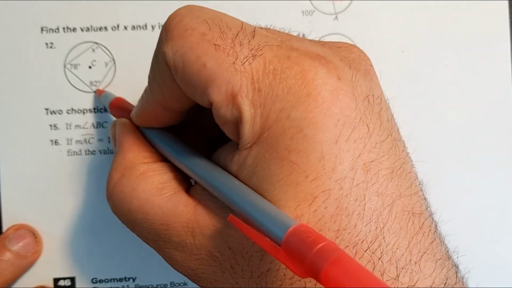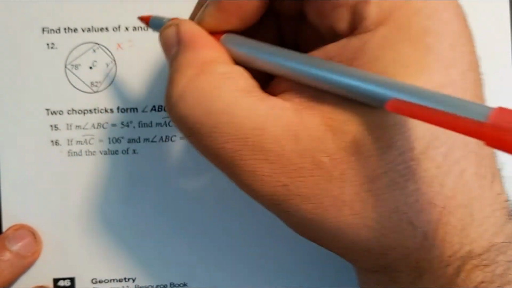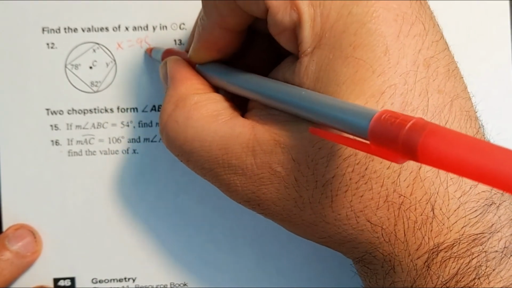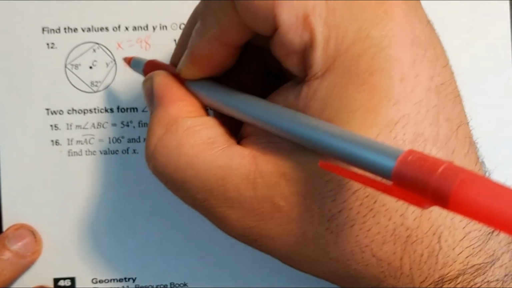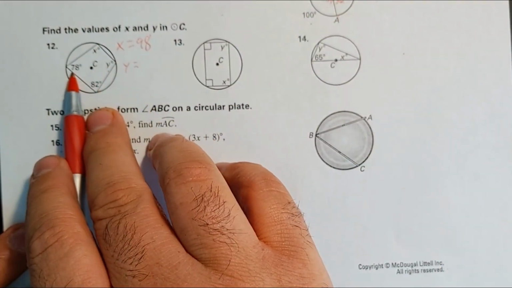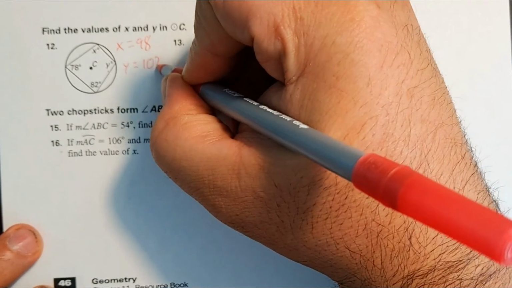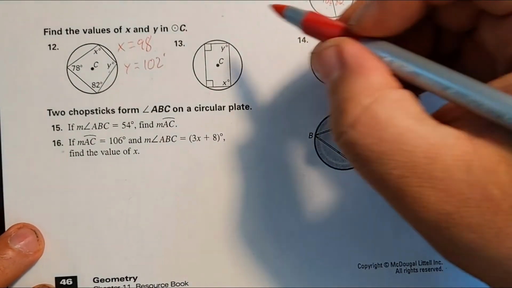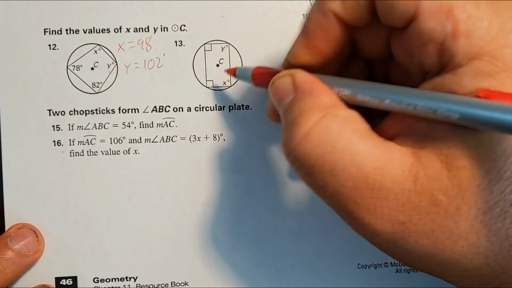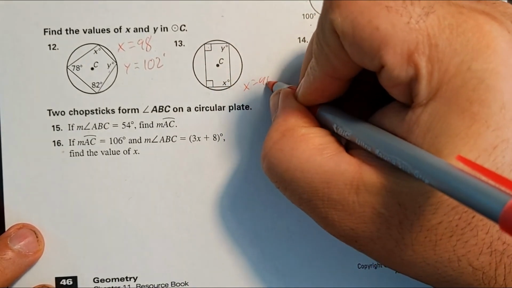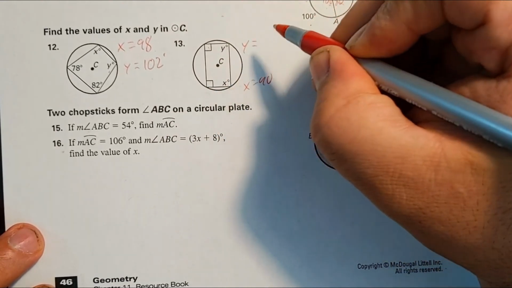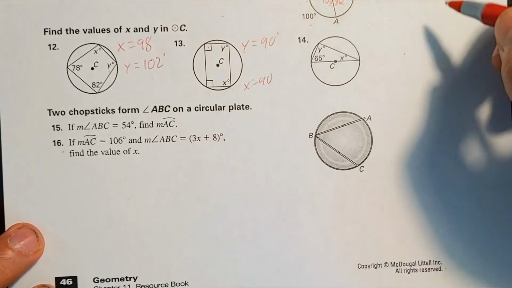Remember, going across is supplementary. So if this is 82, then x has to be 180 minus 82, so it's 98. And then for y, it's across from 78, so 180 minus 78, that's 102. Number 13, x is across from the right angle, so 180 minus 90 is 90, and y is also across from the right angle, so 180 minus 90, we're at 90 again.